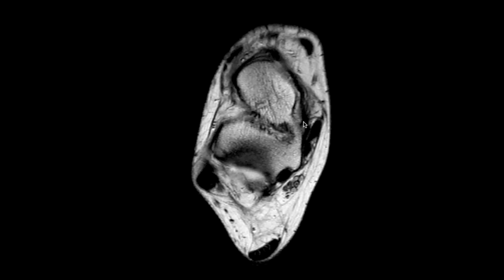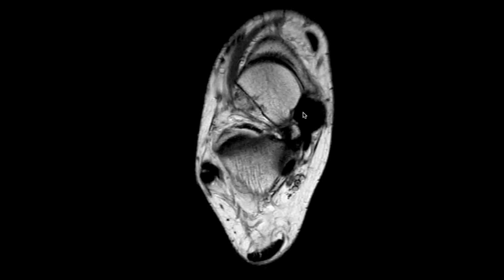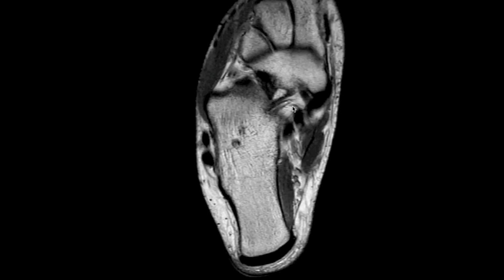And this is the spring ligament. Now the spring ligament will have itself different components. This is the superomedial segment of the spring ligament, and as we travel more inferiorly, this is all spring ligament here. As we travel more inferiorly, we see the inferior components of the spring ligament, which are the medial plantar oblique and the inferior plantar longitudinal components of the spring ligament.